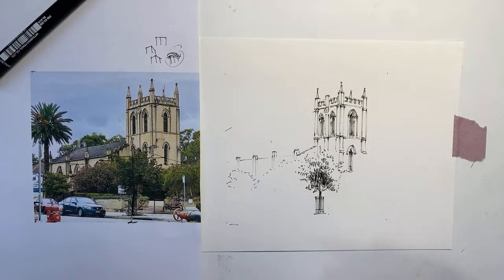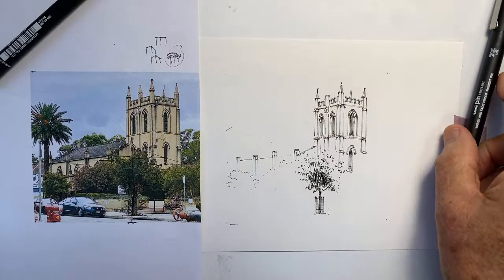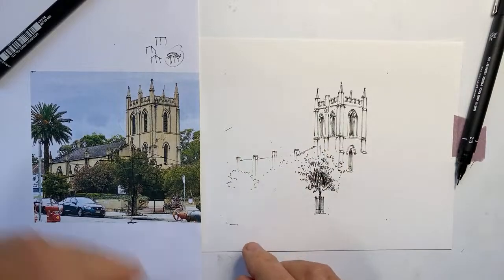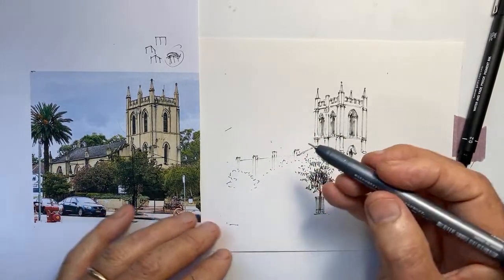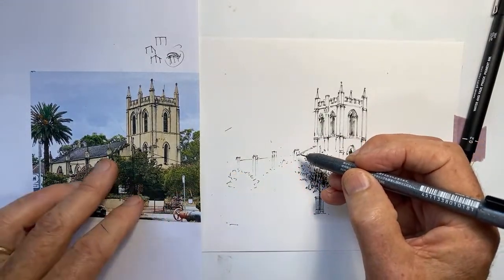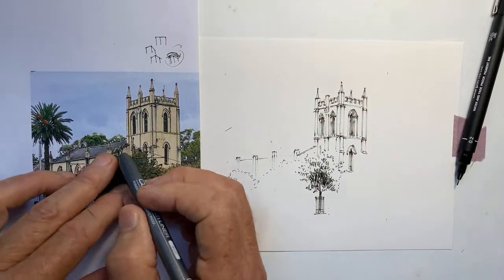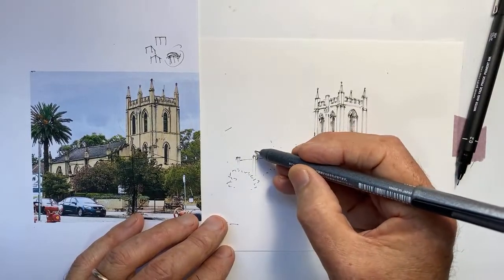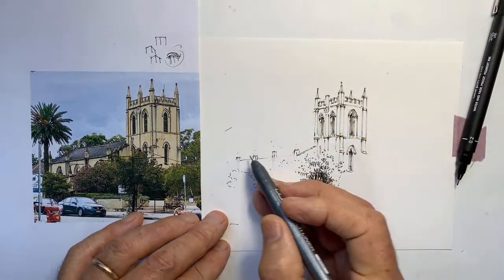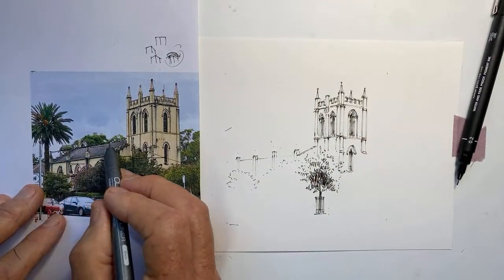All right, so back to it. There's no reason now why I can't finish the roof of the church, so I think I will, so that it's done. And it looks like there's every chance this roof line is going to be behind these. And this is where we have a perspective angle, lining up these things.